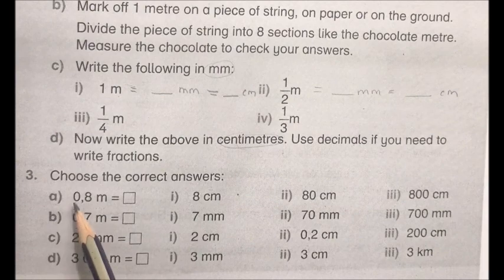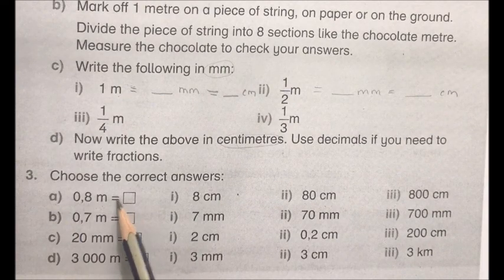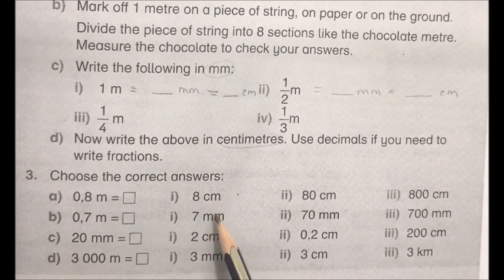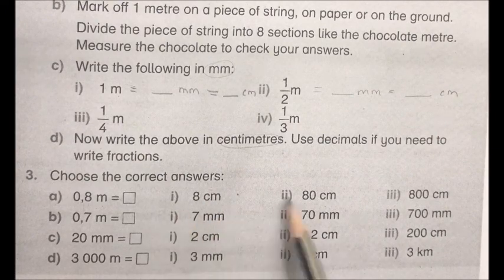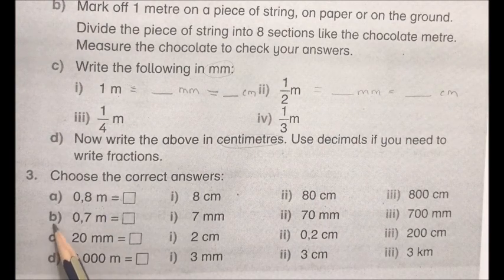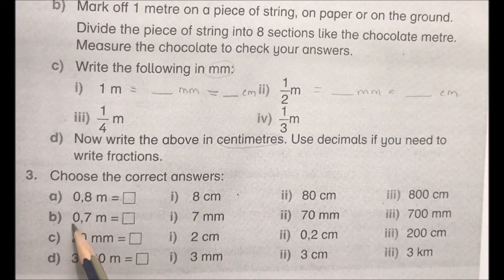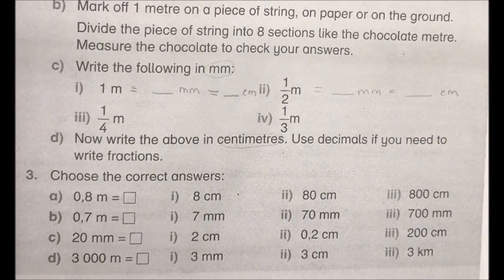So you would say 0.8 meters equals to, for instance, 8 centimeters. You don't say I, or I. You only write the answer after you've not written the sum. Do the same with B, C, and D. So 0.7 meters equals to, and you simply write one of those 3 answers in your books.